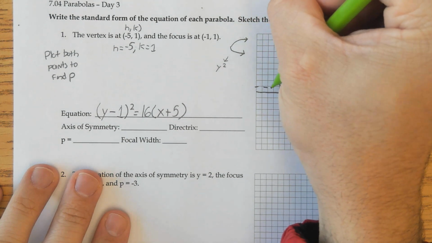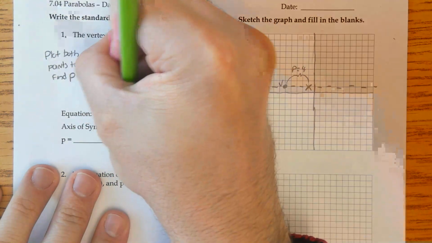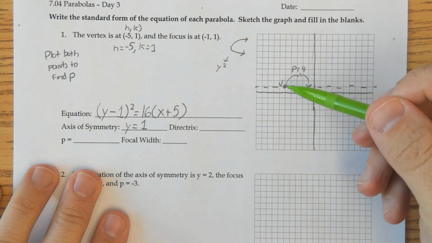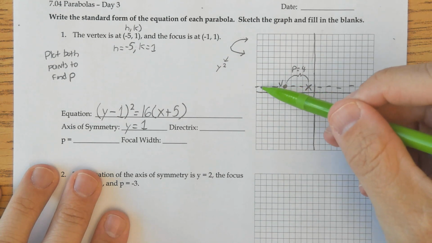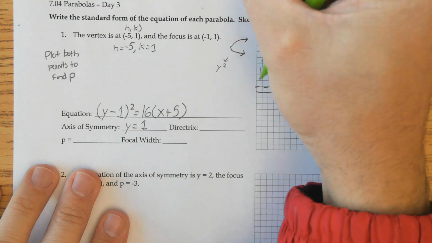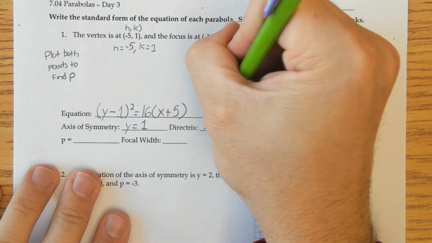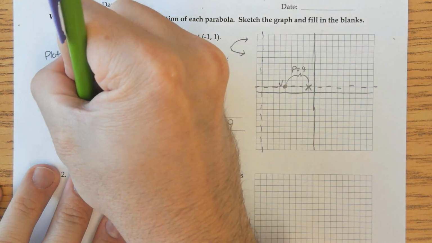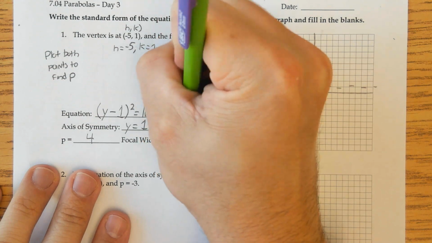Now that we have our equation, it's very easy. First off, our axis of symmetry goes through the vertex and the focus, so we can write our axis of symmetry as y equals 1. For our directrix, from the vertex to the focus we go P, so to get to the directrix, from the vertex we go opposite P. We go 4 to the left: 1, 2, 3, 4. So our directrix is right here, x equals, I believe, negative 9. P we already found was 4, and our focal width is the absolute value of 4P, which is 16.